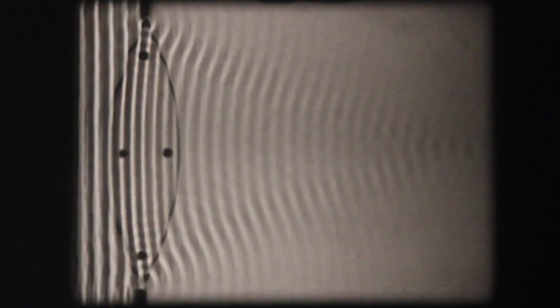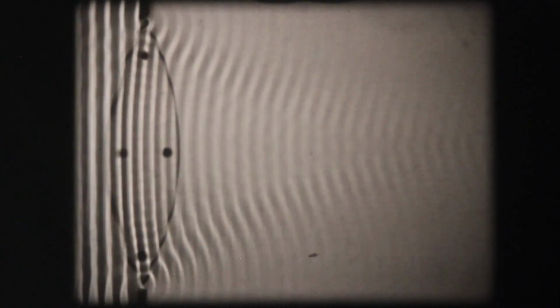This effect is just the opposite in light, where the shorter wavelength of visible light, that is, blue light, is refracted more than red light. The dispersion of light waves by a lens is called chromatic aberration.